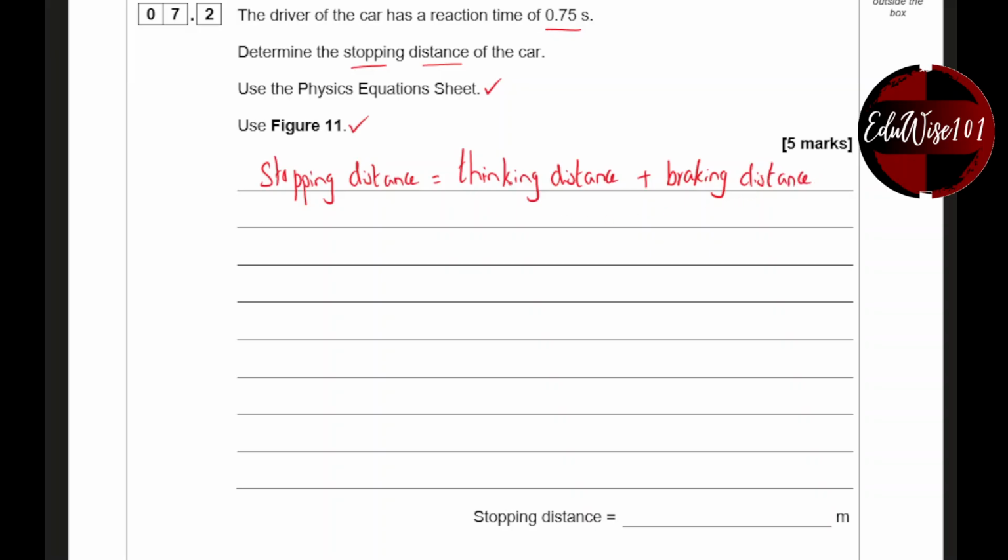So you'll have to work out what the thinking distance is and the braking distance. So the thinking distance can be determined from the reaction time and the speed.